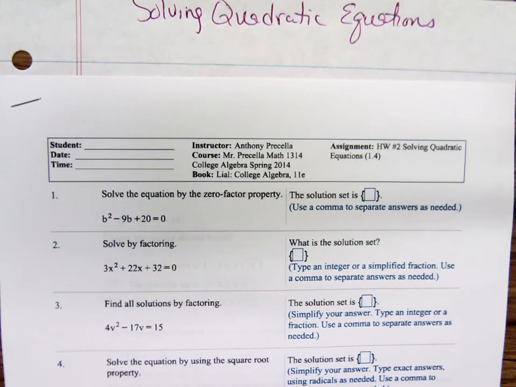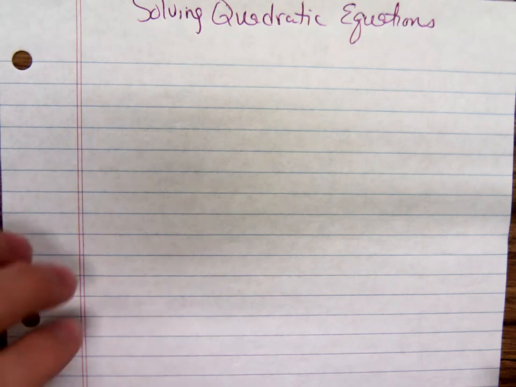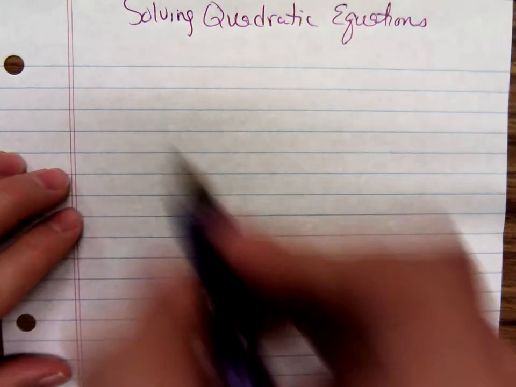This is Mr. Precella, and today in college algebra we're going to be solving quadratic equations. And you may recall doing this in a previous algebra class, at least some of it. And let's first of all define what we mean by a quadratic equation.